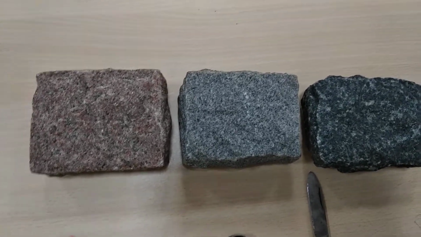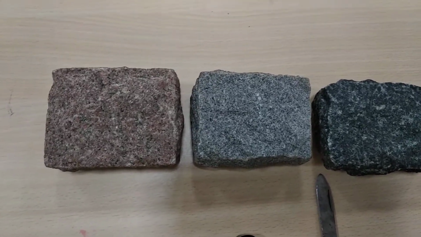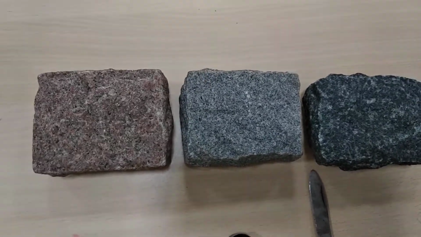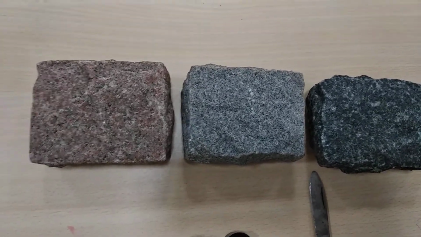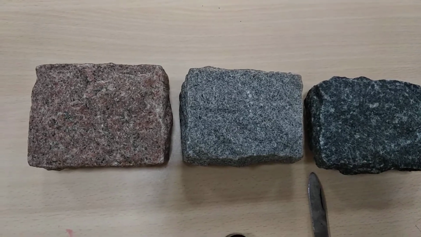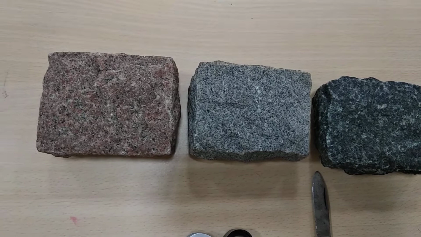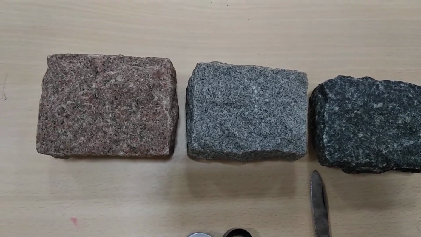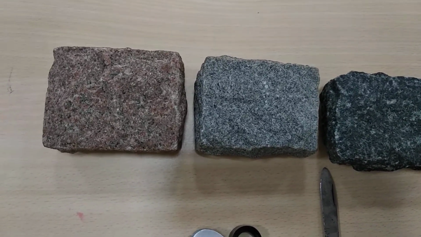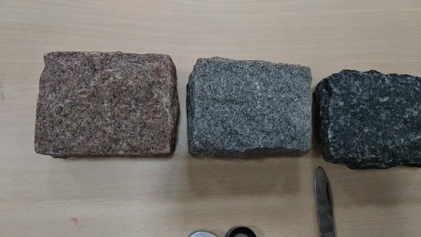It has changed, metamorphosed. Metamorphosed is nothing but altered rock. Metamorphic rock is nothing but an altered rock. Altered rocks are derived from pre-existing rocks like sedimentary and igneous rocks. Say for example, generally, granite is metamorphosed to gneiss.